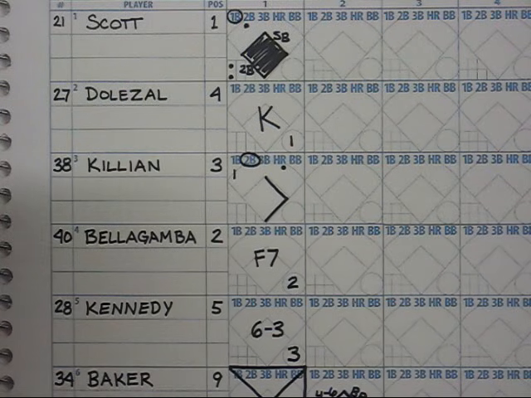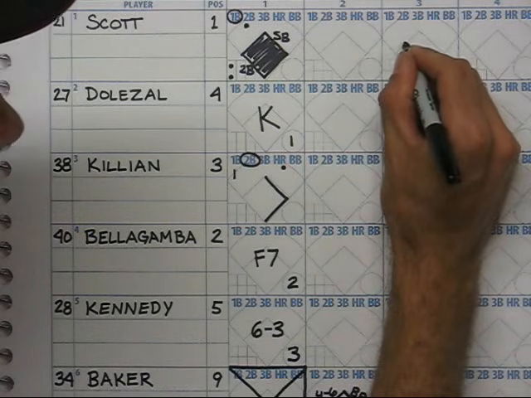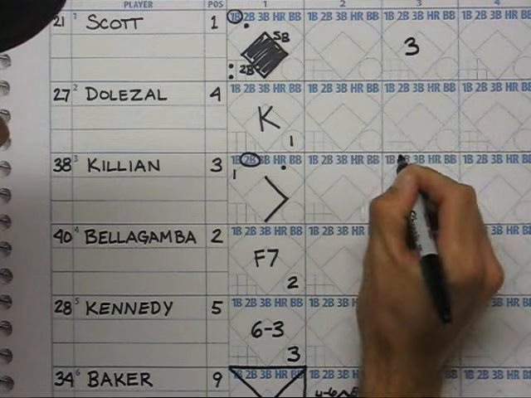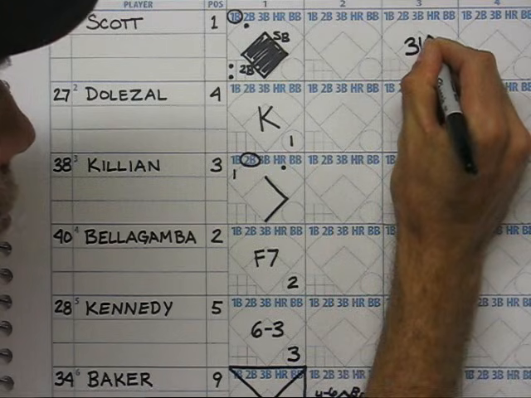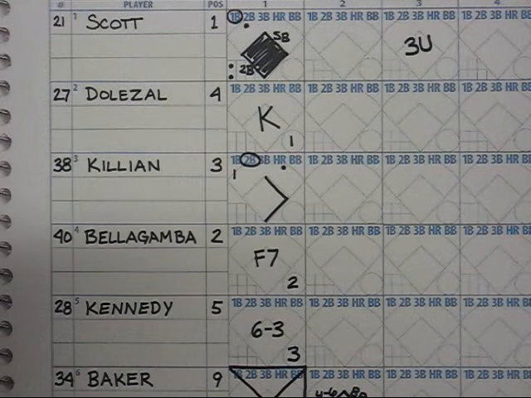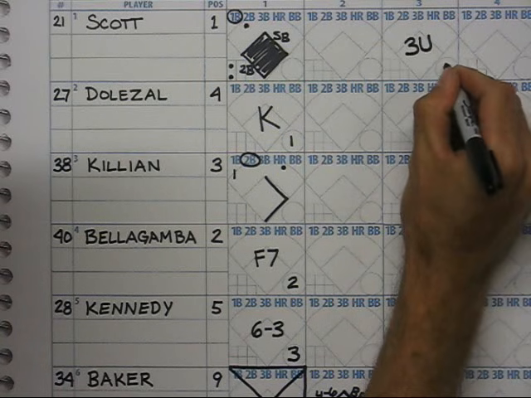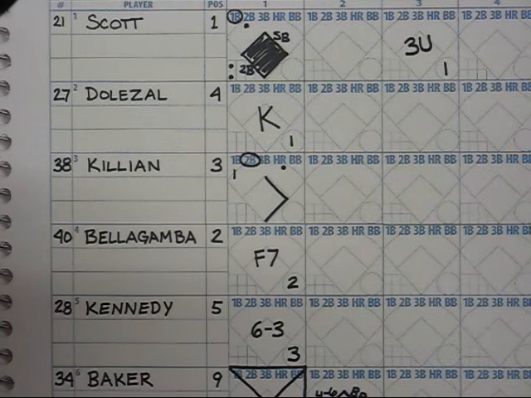Let's say there's a ground ball to the first baseman. The first baseman picked it up and stepped on the bag himself. Number 3 is the first baseman, and you put a U afterwards, which means unassisted. So 3 unassisted, 3U. Okay, he made the first out. You come over, you put a 1 right there.